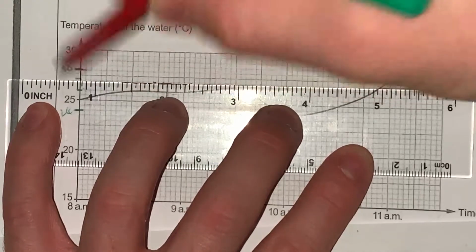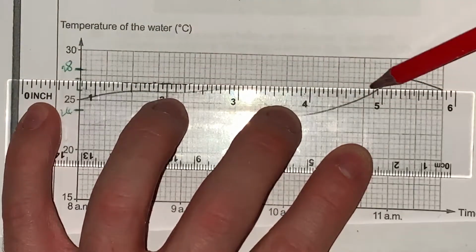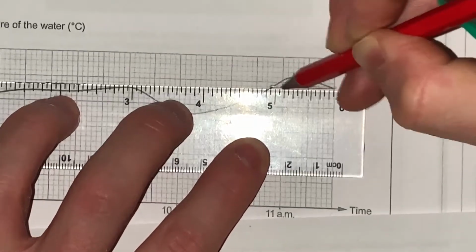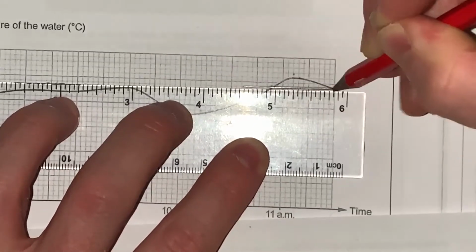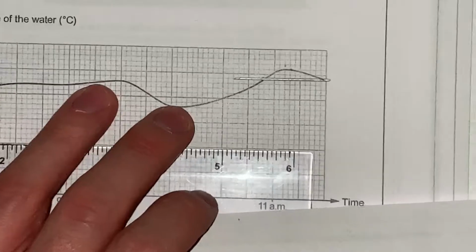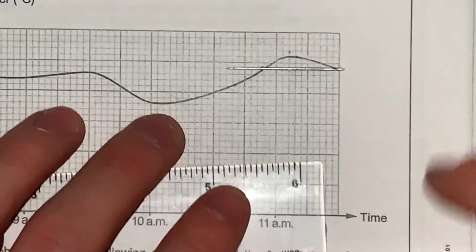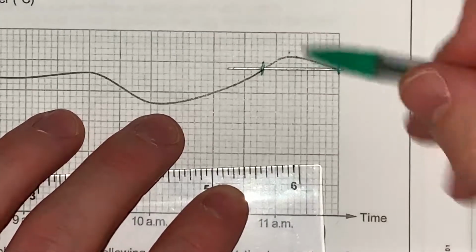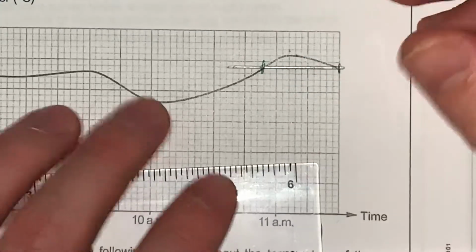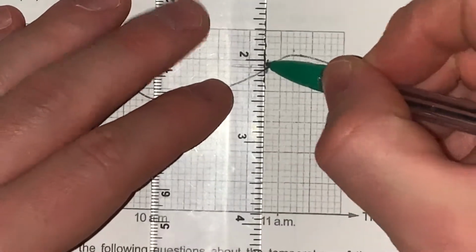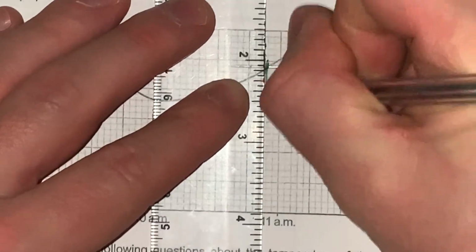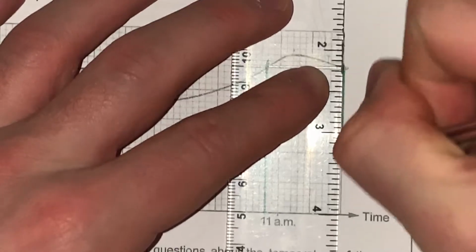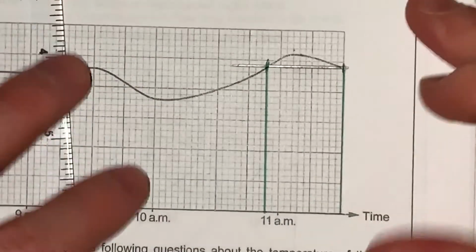So all I'm going to do is use my ruler, look across my ruler, until I get to my graph. And as you can see, I did already draw a red line on it. So it's this part by here. Okay, now we want to find out from here to here, because this is between 27 and 28 degrees, how long did it stay like that? So what I'm going to do to make it a bit easier is just draw lines down.